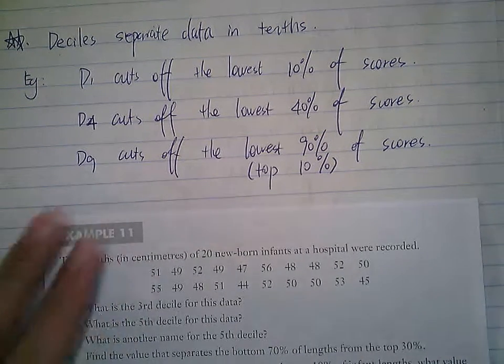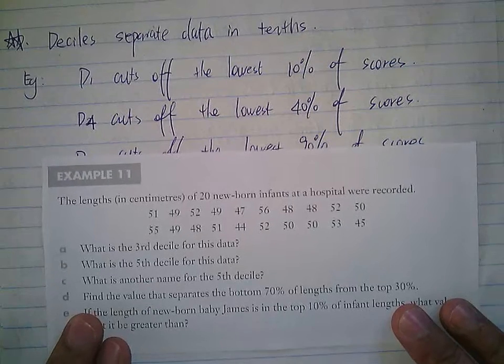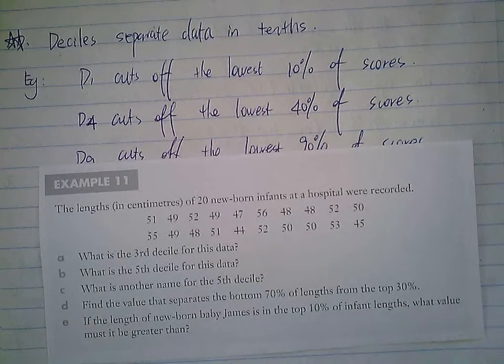Alright, now let's have a look. Please, Example 11, guys, I need you to place them in order first. There are 20 scores in total, so be careful, don't miss any of them. Place them in order, and then we can easily find the third, the fifth, and so on.